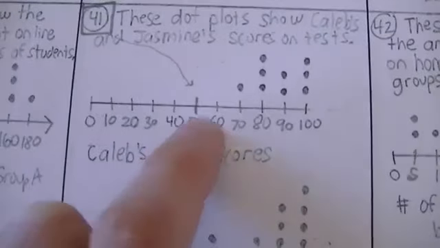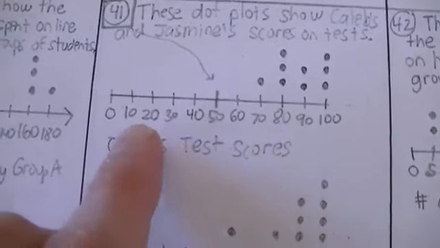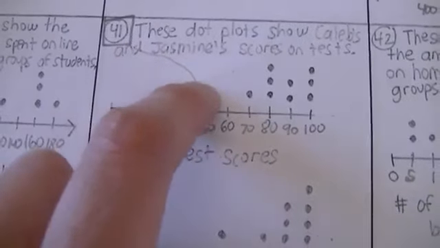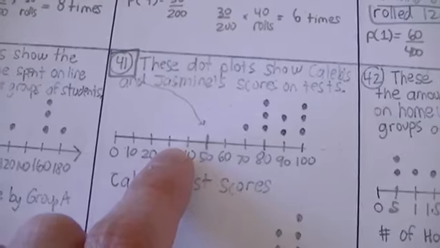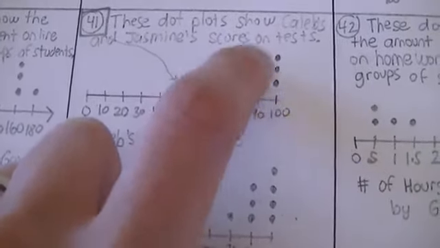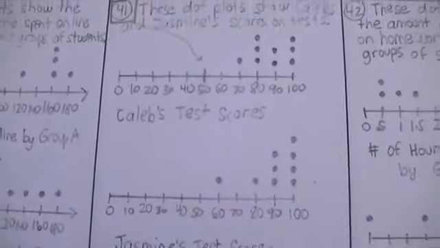All right, the next part. You'll see I forgot to put a notch right there, so put the notch right there, okay? Fill in your number line. See, I put a little thing in my answer key because that was my mistake, okay? These show Caleb's and Jasmine's scores on tests. And there's 1, 2, 3, 4, 5, 6, 7, 8, 9. 9 tests they took. 1, 2, 3, 4, 5, 6, 7, 8, 9. Okay, just double checking. 9 tests each kid took.